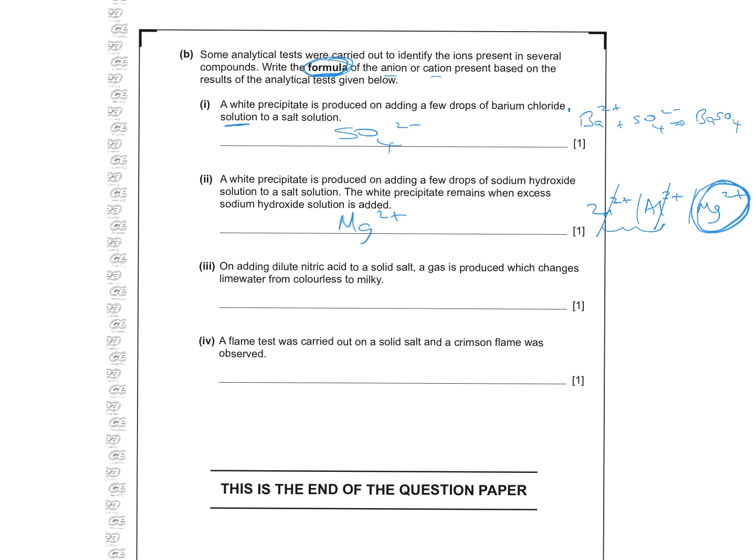Part 3, we're adding an acid. A gas is produced. Okay, well, carbonates will always produce a gas when you add an acid. And carbonates and carbon dioxide are related. You can see here that the lime water goes from colourless to milky. So that means carbon dioxide gas is produced. So the original solid is a carbonate.